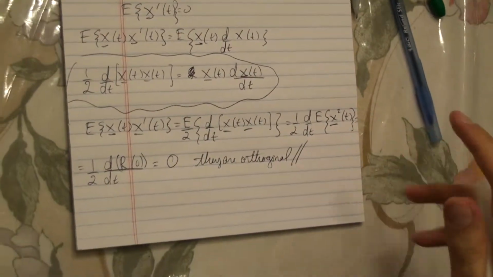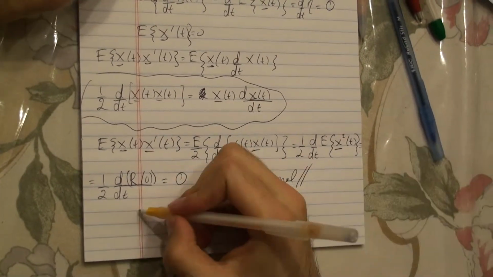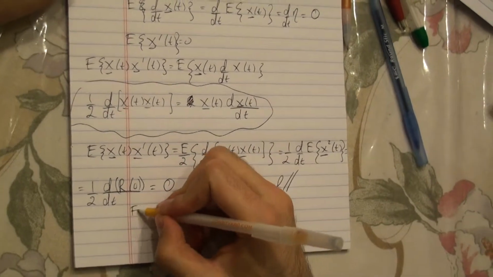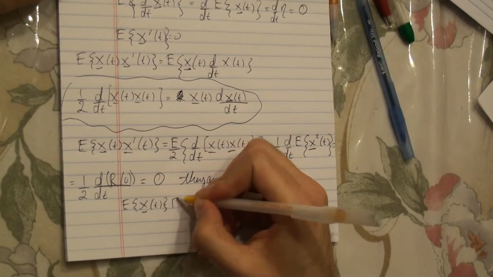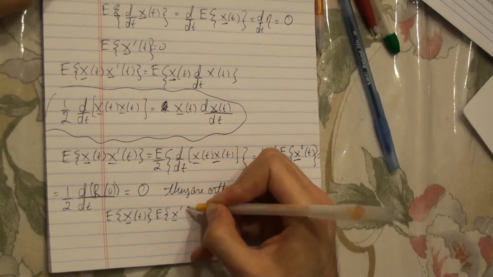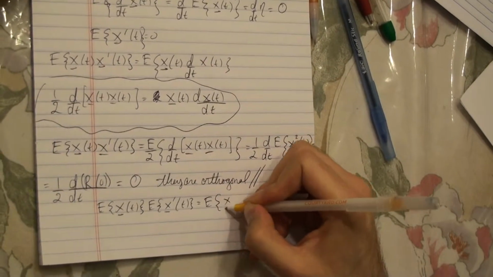Now we have to show that they're uncorrelated. To show that they're uncorrelated, we have to show that the expected value of x of t times the expected value of x prime of t is equal to the expected value of their product.